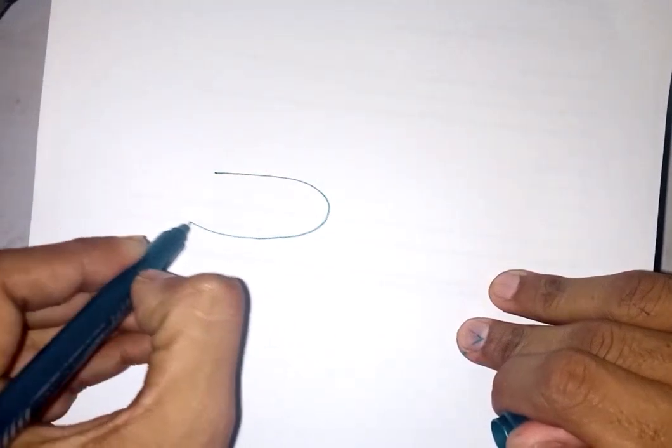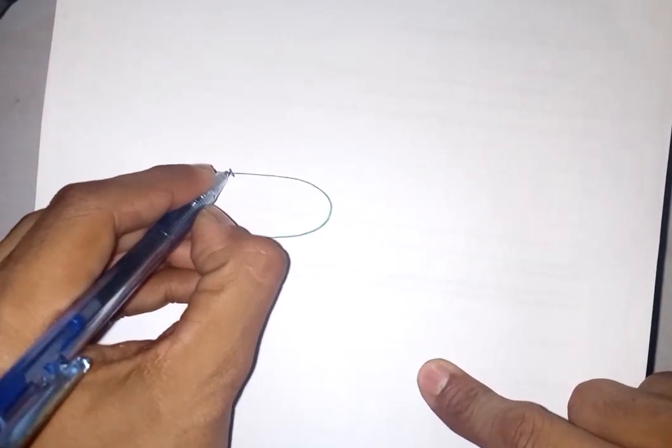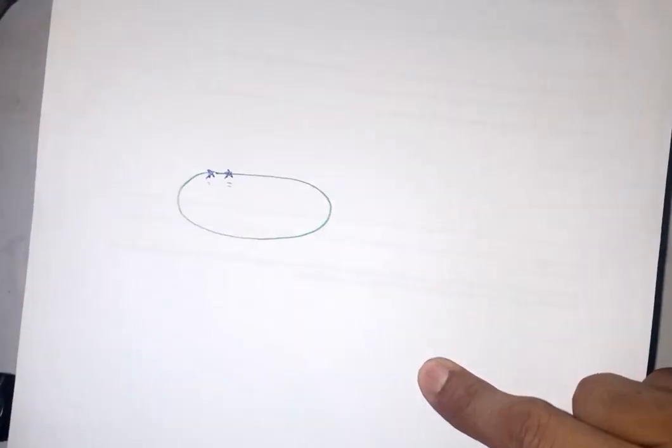For example, this is a foreign particle, or you can say it's a bacteria, and on the surface of the bacteria certain antigens are present. For example, these are the protein antigens against which antibodies have been formed.